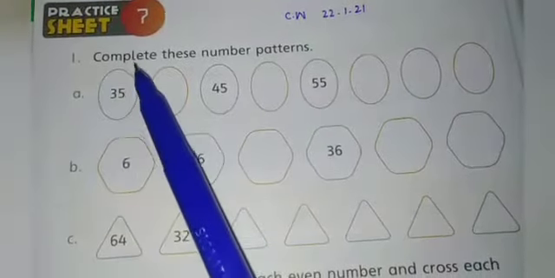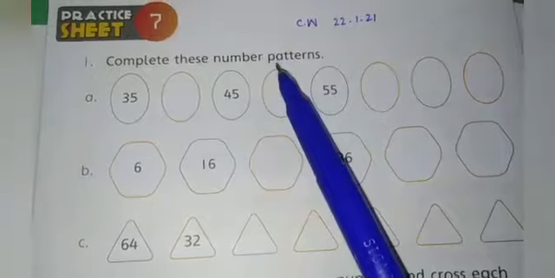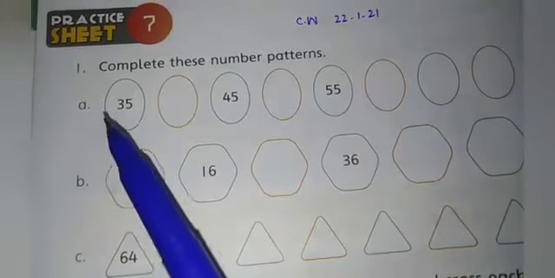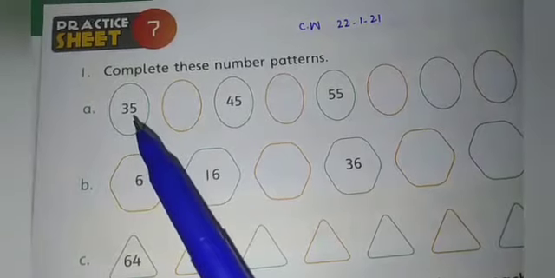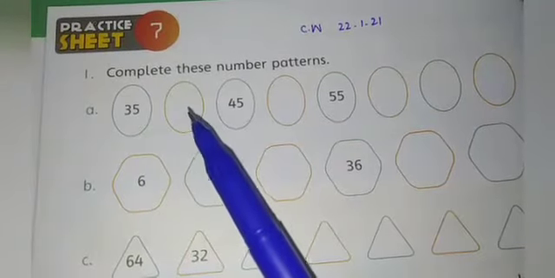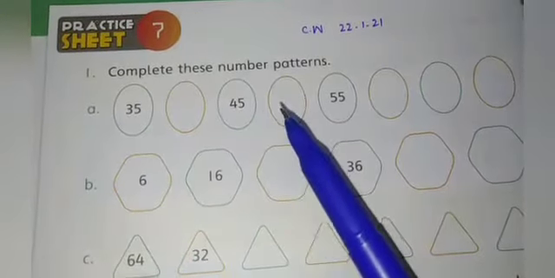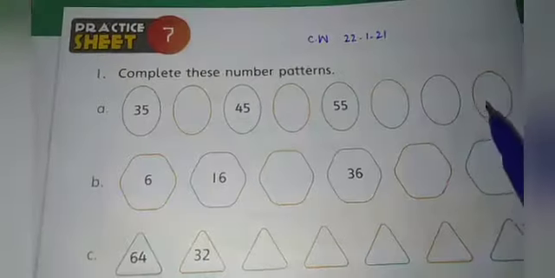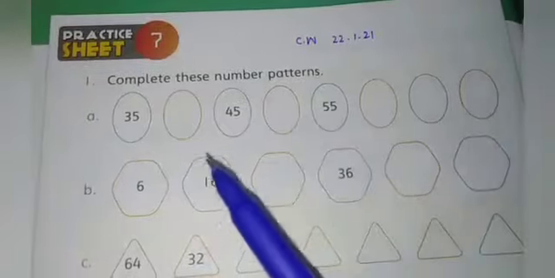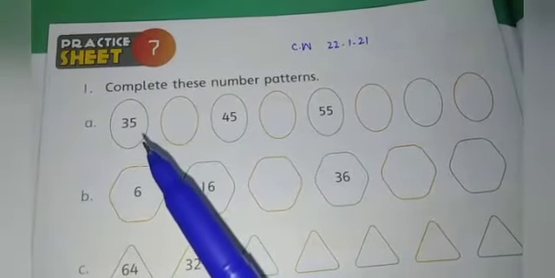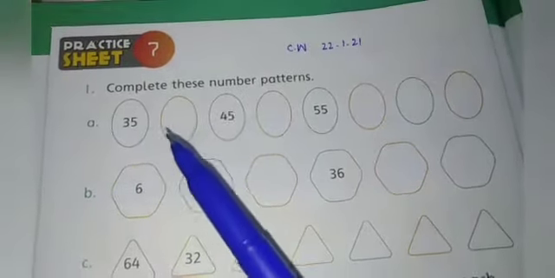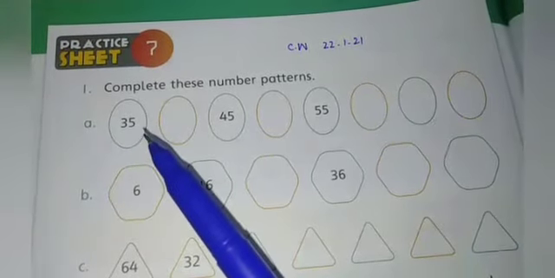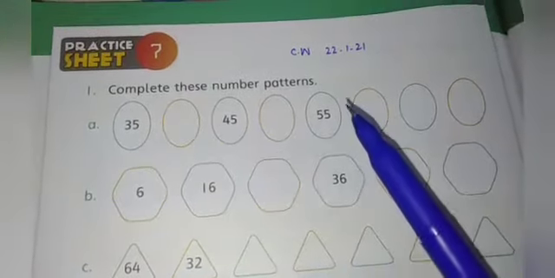Question number 1 is complete these number patterns. As you can see in part A, here the first number is 35 and the second is missing. Next is 45. Next is missing, then 55. And the next 3 boxes are missing. So we can easily understand what we will do. We will skip the numbers by 5. Skipping of 5 will be done in this line.